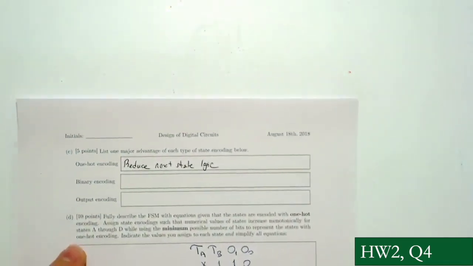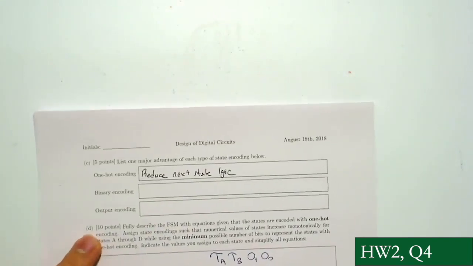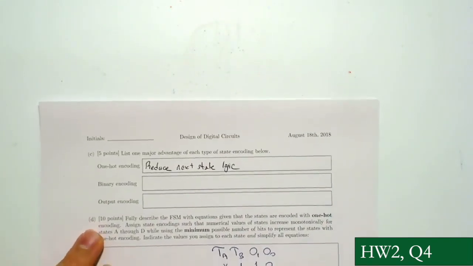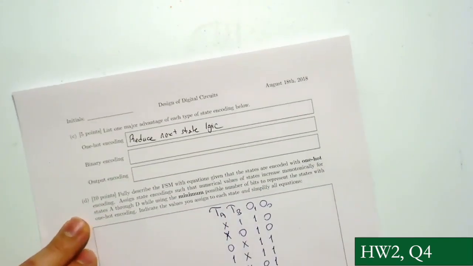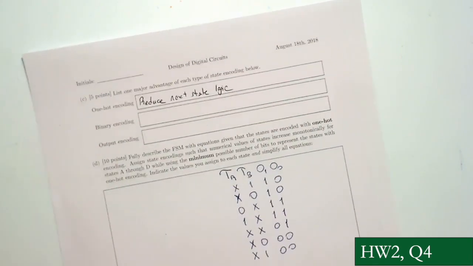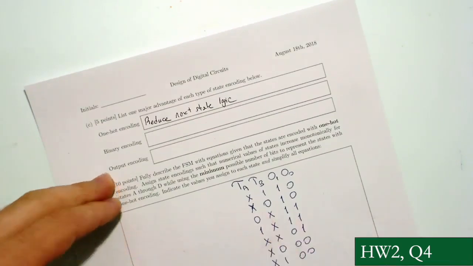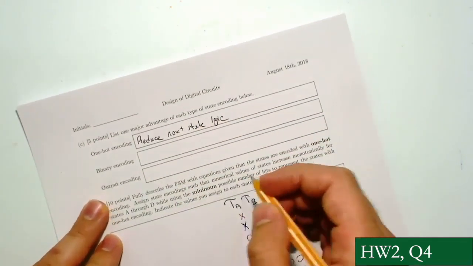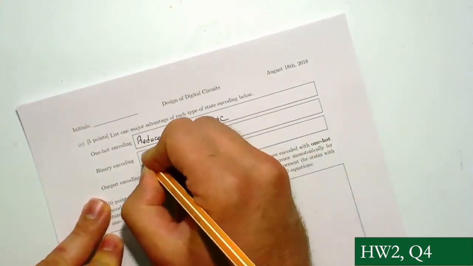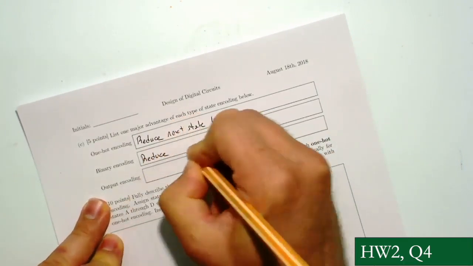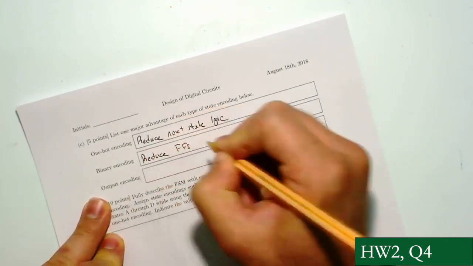Okay. So for the binary encoding, as I said, we try to use the least amount of bits to represent the state. This means that you reduce the flip-flops that you need to represent the states. This is, I would say, the major advantage of binary encoding. Reduce flip-flops.